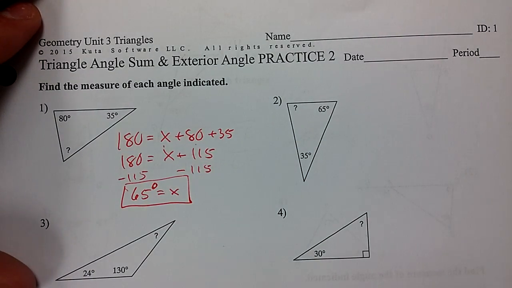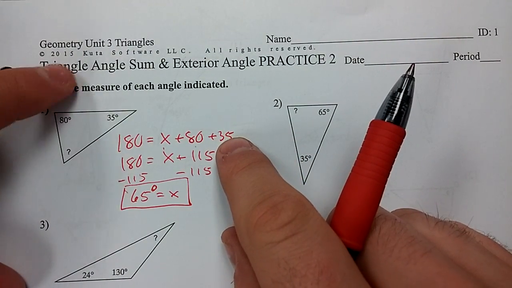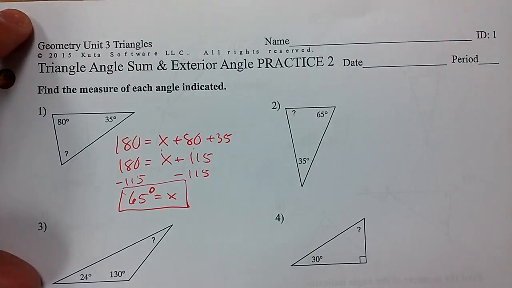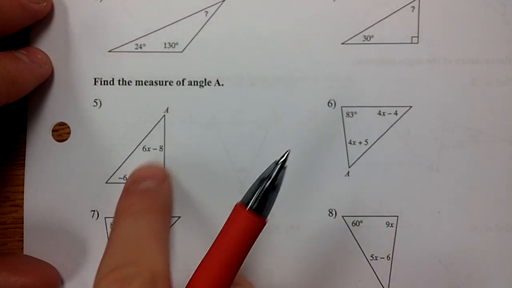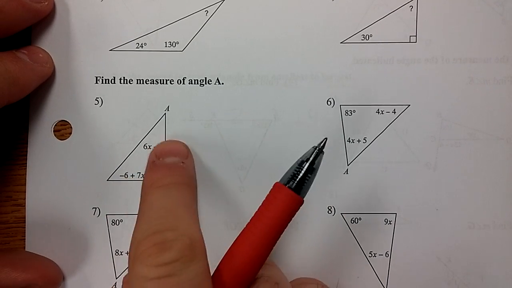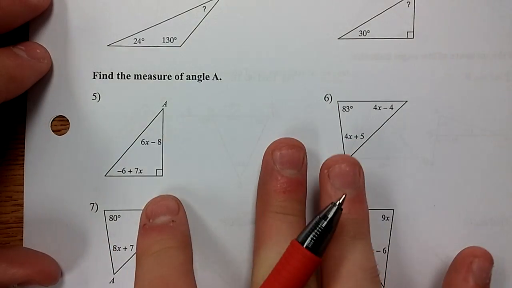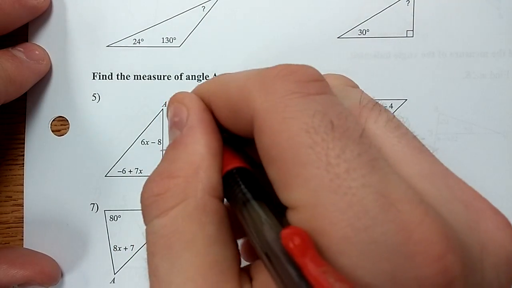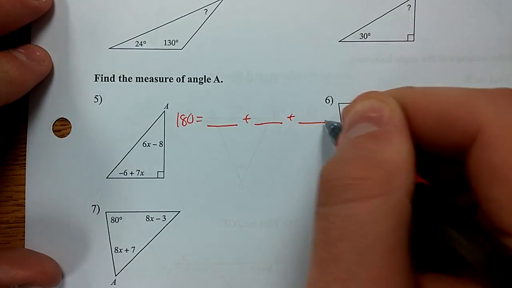it's 65 degrees. It's preferable to set up an equation like this, even if the problem maybe looks simple. It's going to help you for problems like number 5, where they give you two expressions. So in this example, we have three angles. The math is still the same. The three angles add up to 180. So I'm going to have 180 equals the three angles. I'm going to leave empty spaces here. We're going to fill them in.